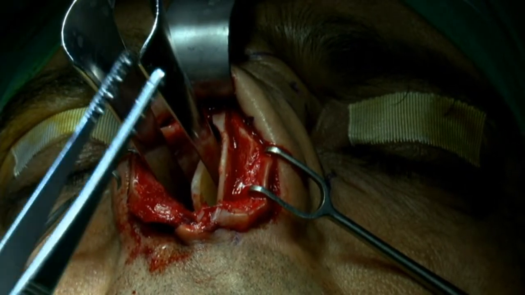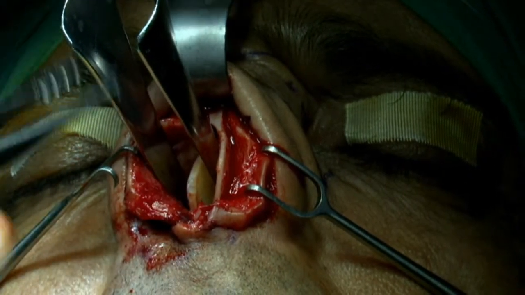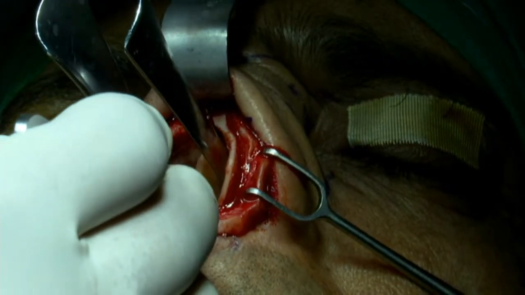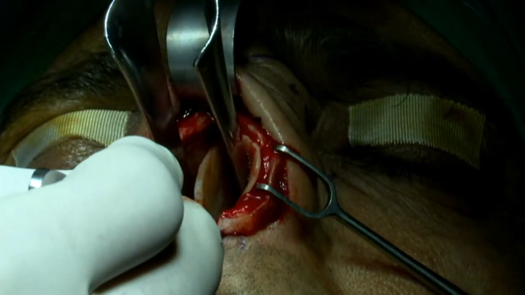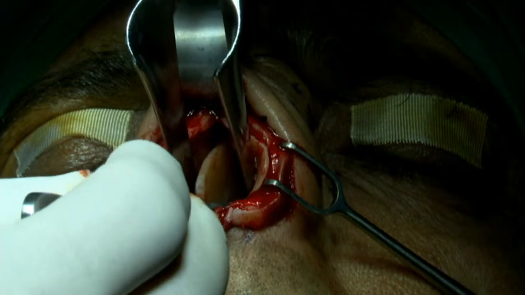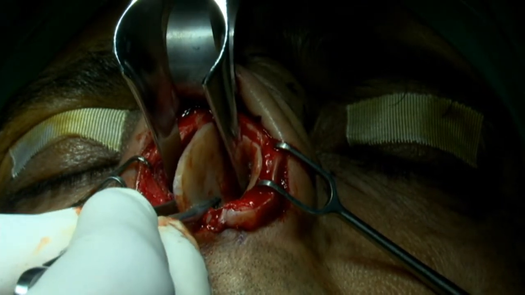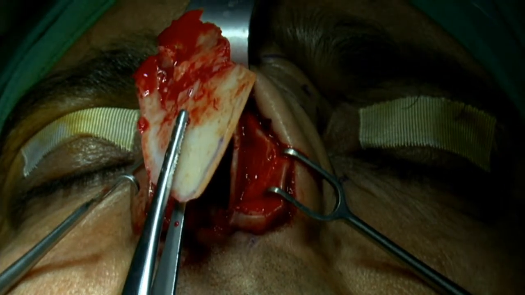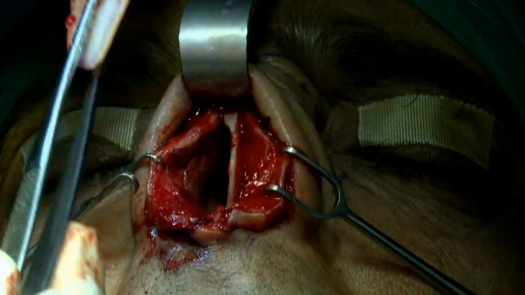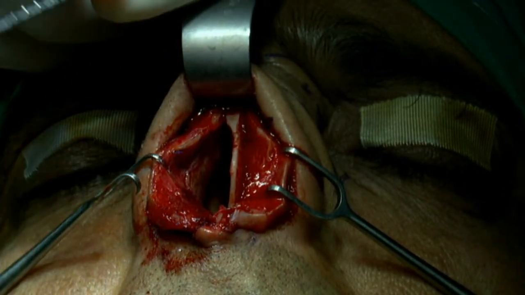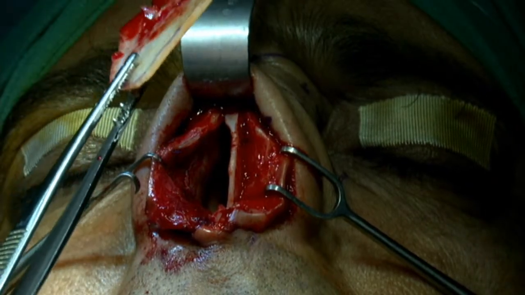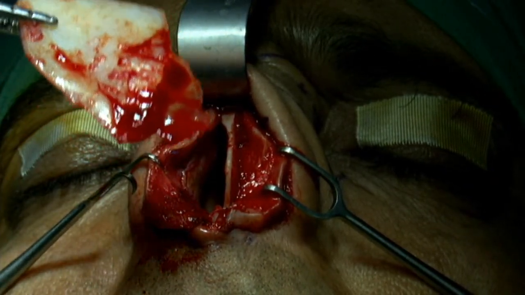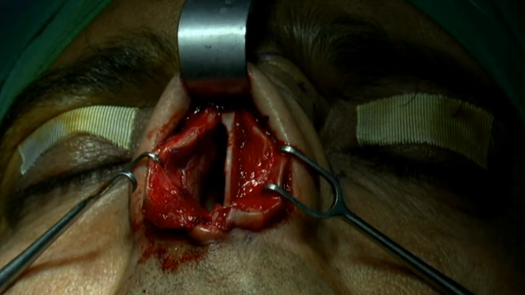This is another good forceps for holding the cartilage. So you just go down and then check it. If you feel resistance, then you still detach it. But if you find it's good, then you remove it. So we have this septum. In septoplasty, we keep small pieces, but in rhinoplasty, you can remove it as much as possible because we need it for the reconstruction, okay?